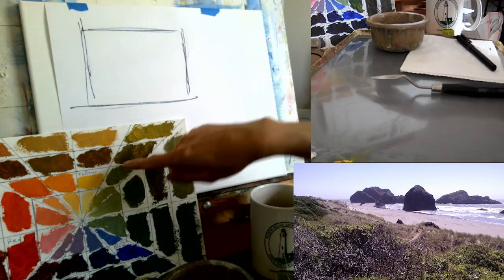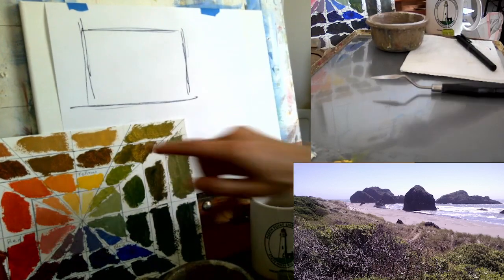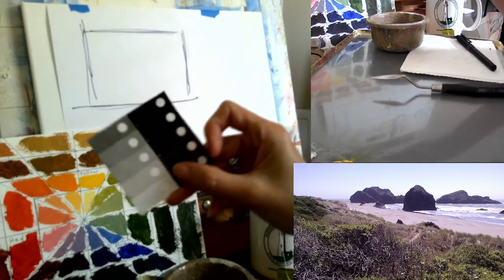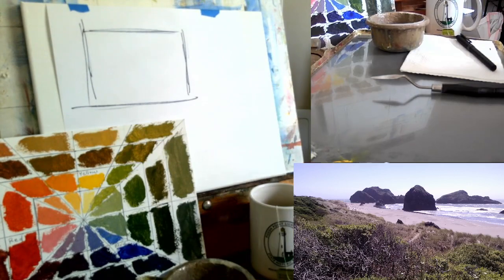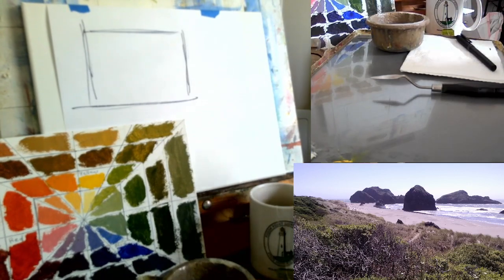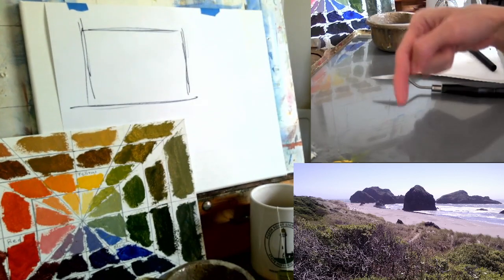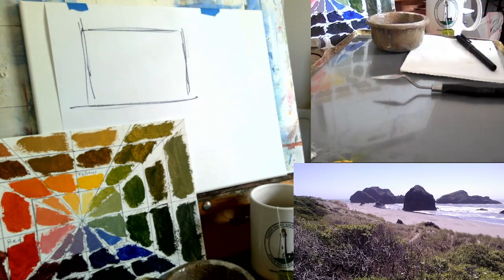I've got the color chart, I've got a value scale, and we've got a picture to work from right here of some rocks in the ocean. I think the ocean is really beautiful.